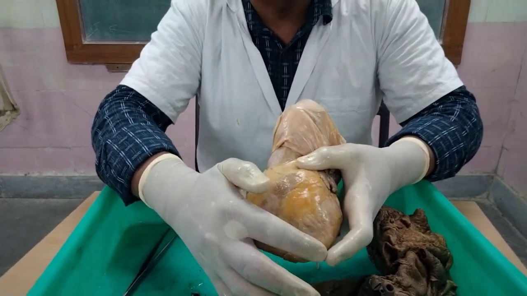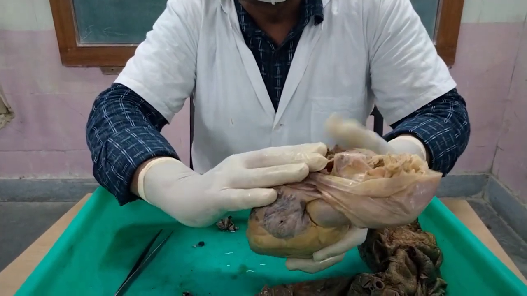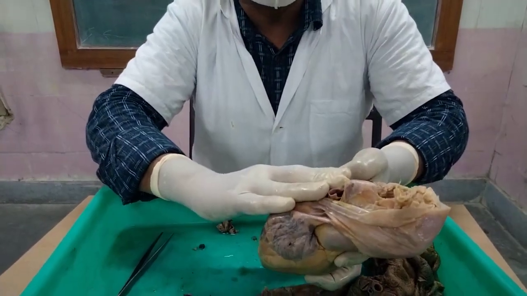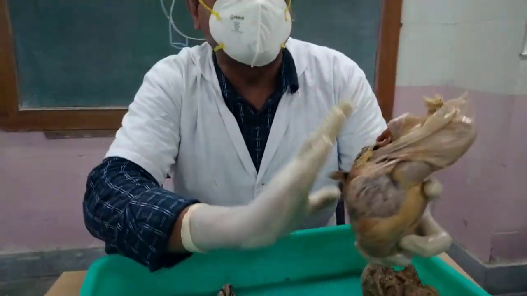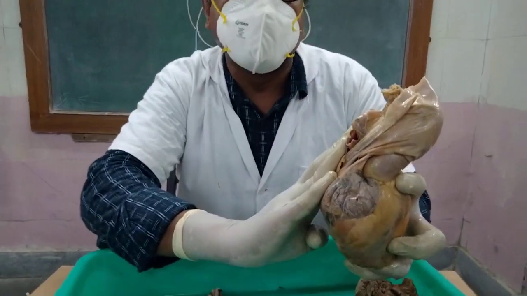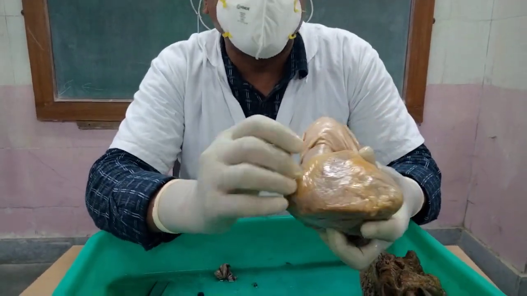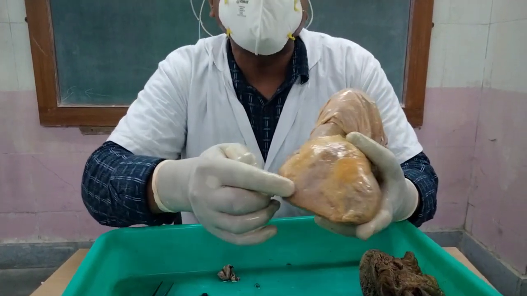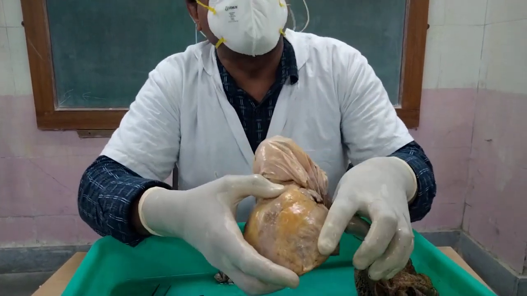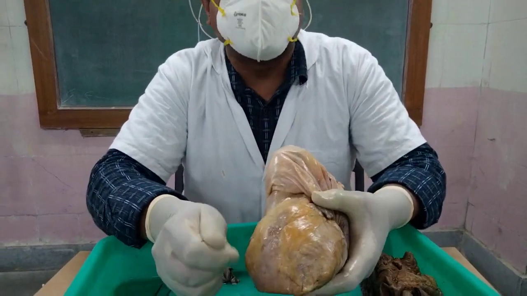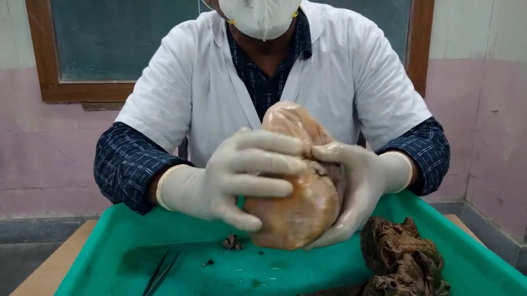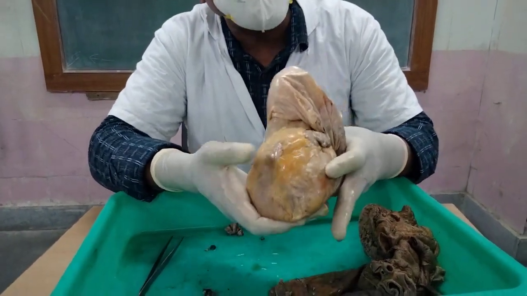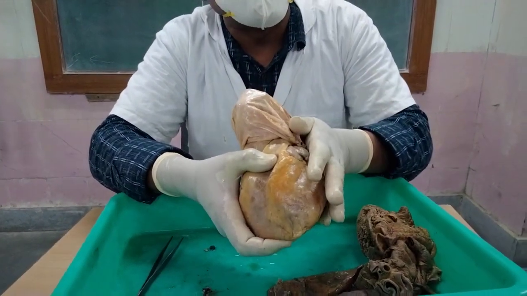Immediately opposite to the apex there lies the base. This is the way to show the base. You have to place your fingers. And 3 borders: one is right border, one is inferior border, another is left border. And 3 surfaces: one is sternocostal surface, one is diaphragmatic surface, another is the left surface.